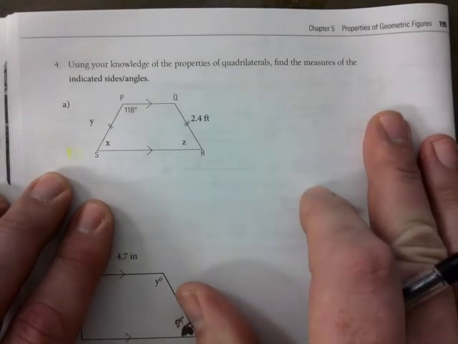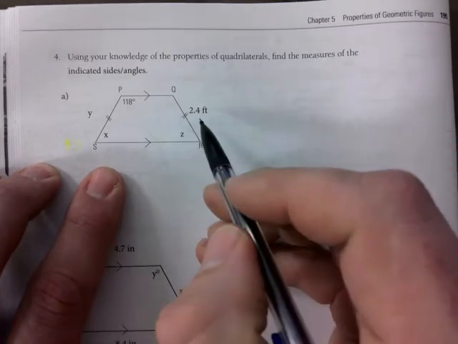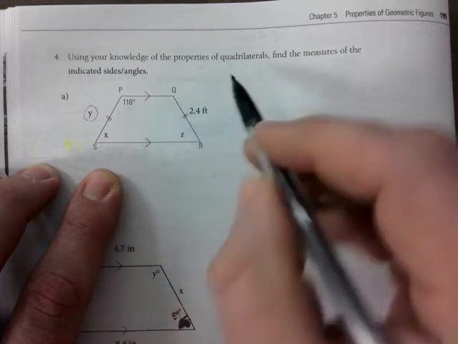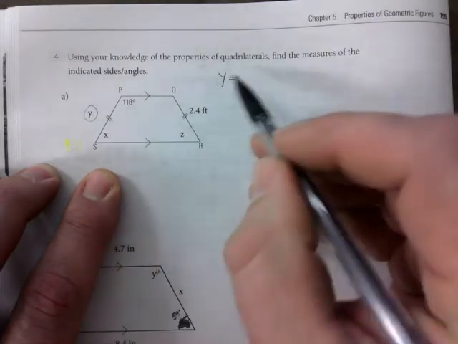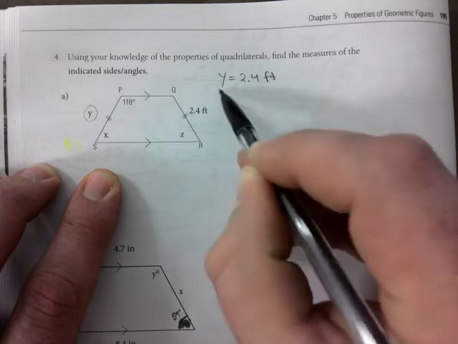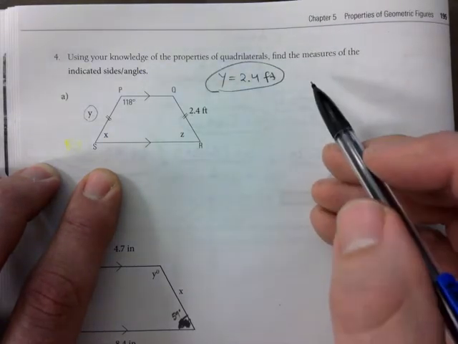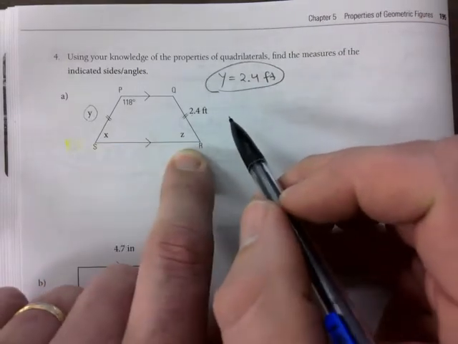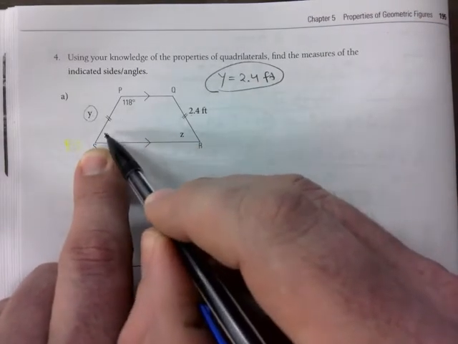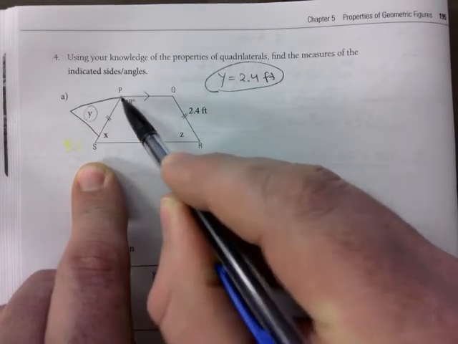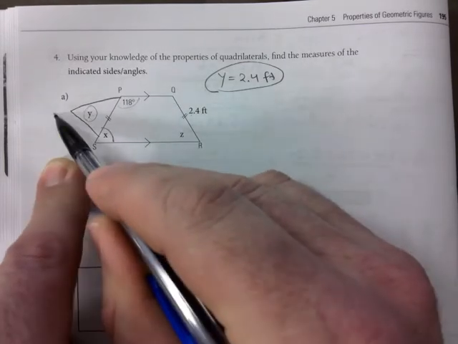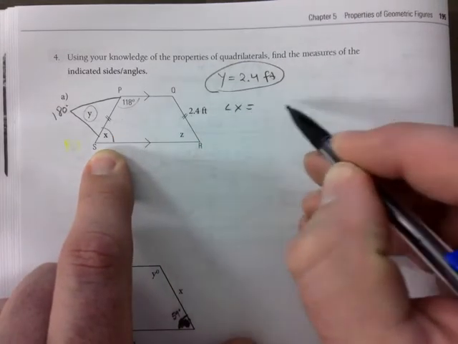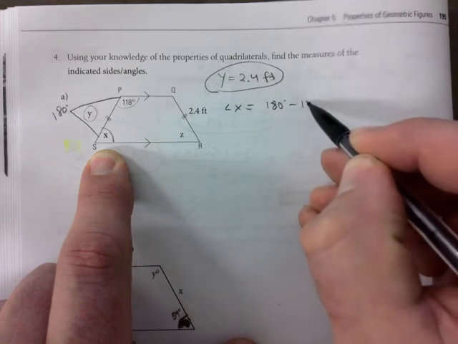All right, so this I assigned yesterday. So in this case, they wanted to know what y is, and because you can tell that the markings are telling you they're the same, it's just as easy as saying y is 2.4 feet. That's done. X and Z, I'm going to start with X. I know that these two angles add up to 180 degrees. I know that for a fact. So angle X is going to be 180 minus 118.